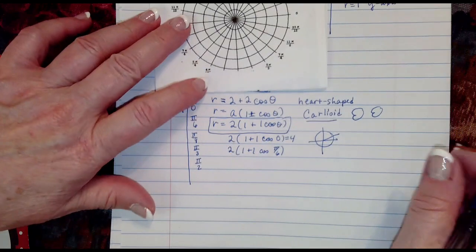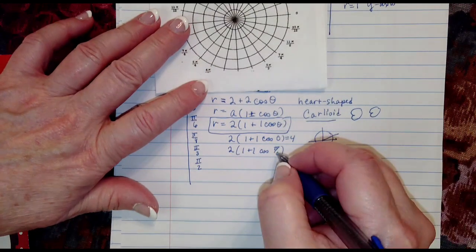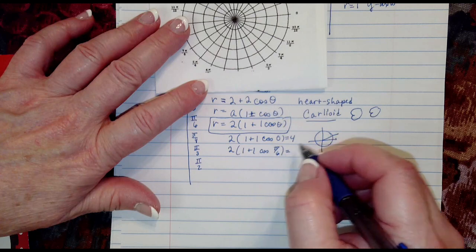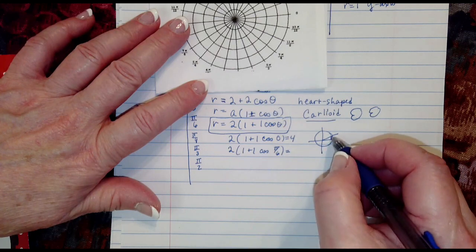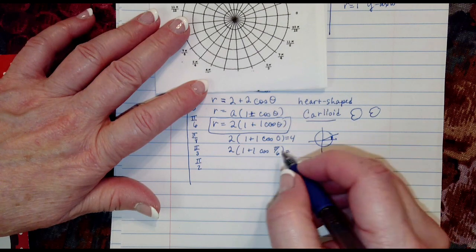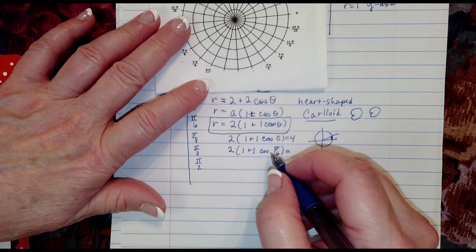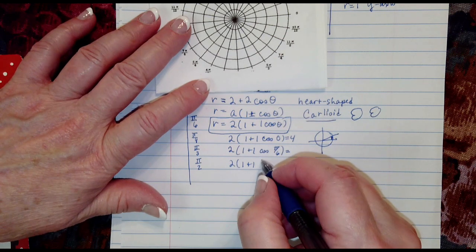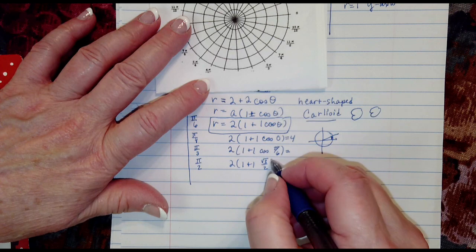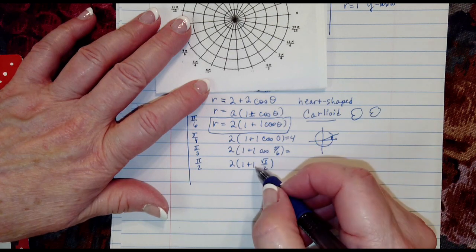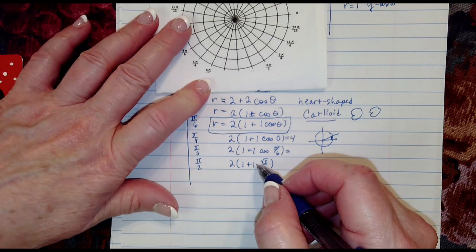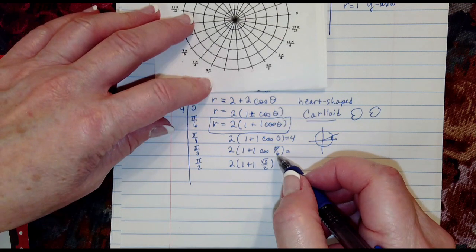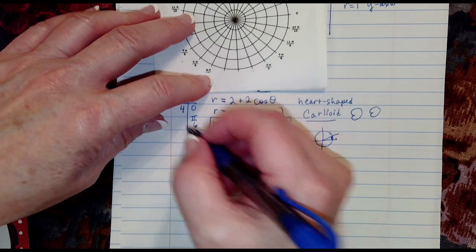So what am I going to do with that pi over 6? We're going to put it into the formula, and we see that cosine pi over 6 is going to be the x value. So that's going to give us what? Square root of 3 over 2. So I get 2 times 1 plus 1 square root of 3 over 2. So this is going to give me, with a calculator, so we go to our calculator on this one, and pi over 6 is going to come out to be 3.7.